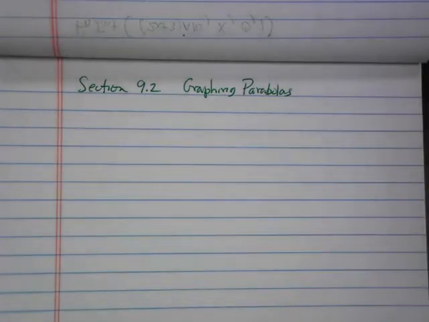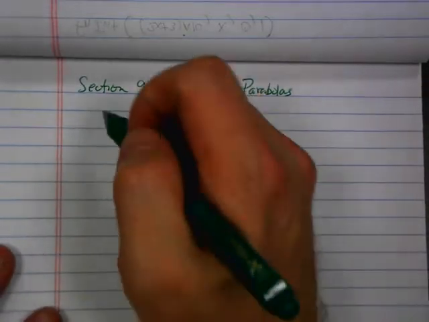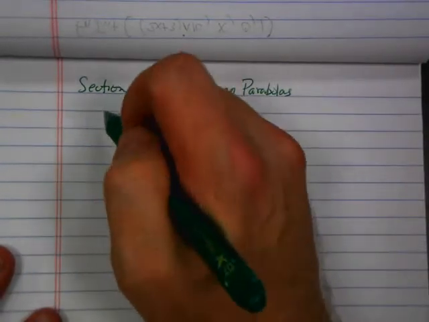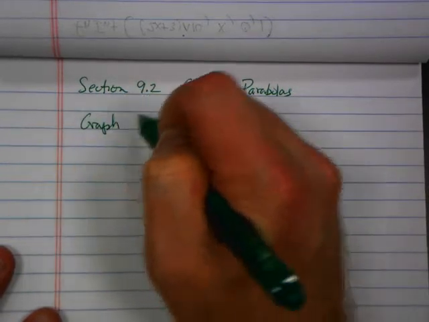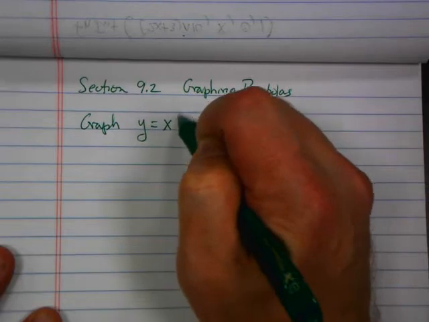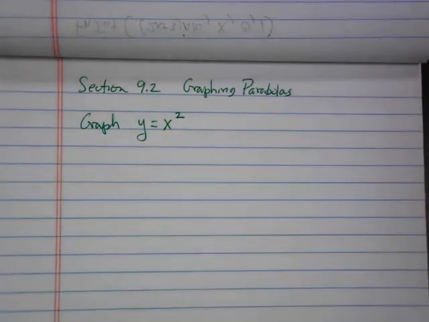Today, section 9.2, we're going to talk about graphing parabolas. A parabola is a special shape that comes from the equation of something with an x squared in it. So I might ask you to graph y equals x squared. The first thing you should think is this graph is not a line.